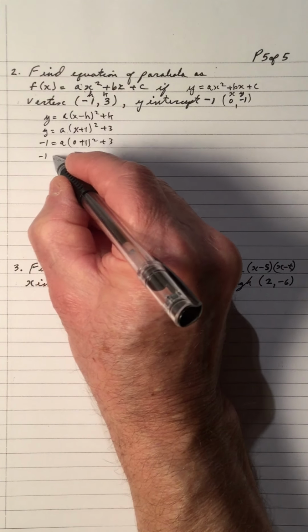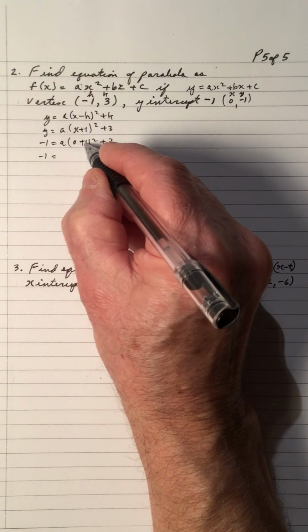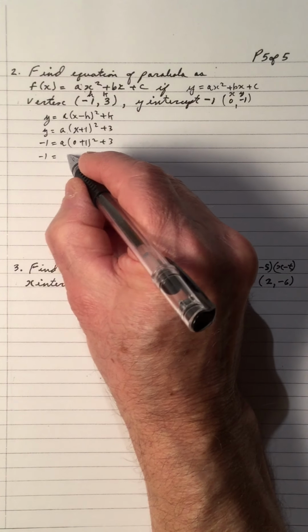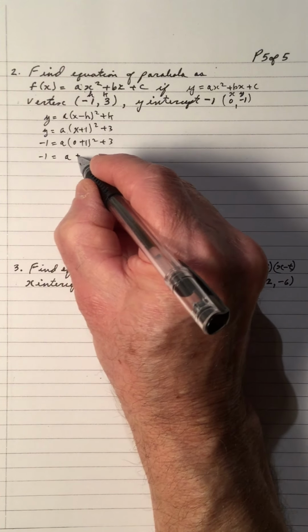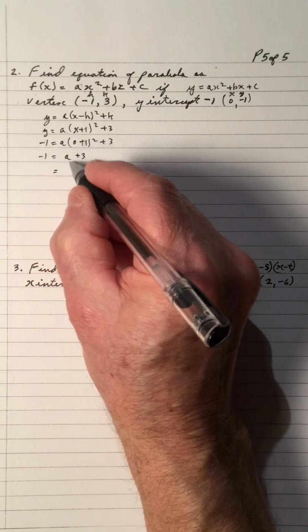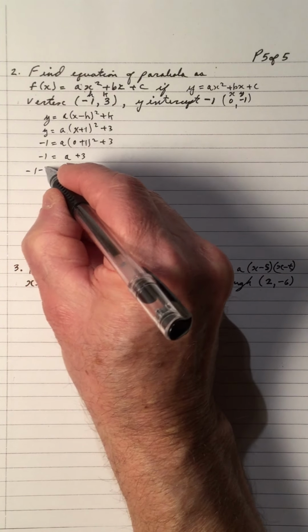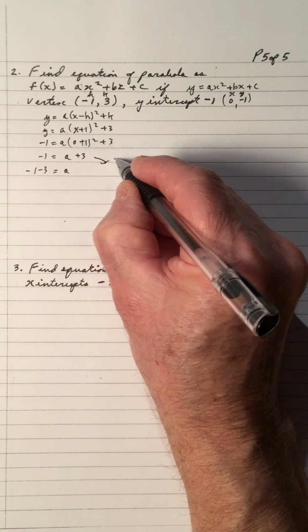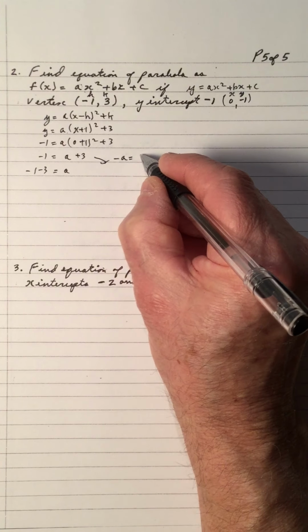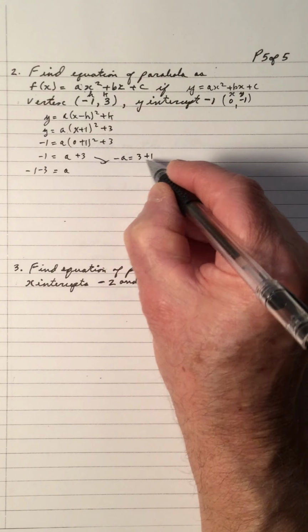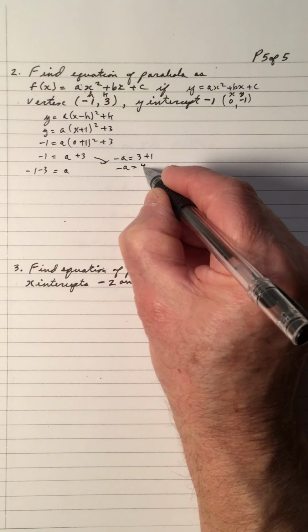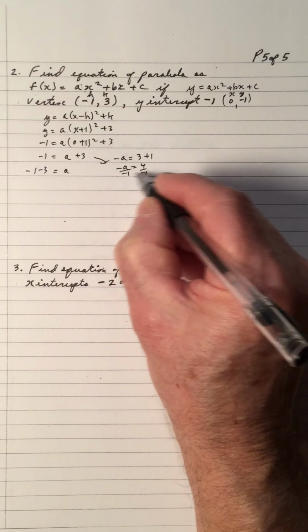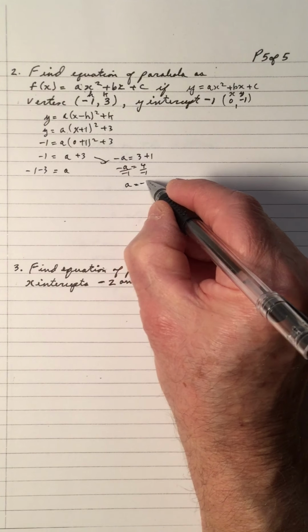We take our time and simplify that. 0 plus 1 is 1. 1 squared is 1, so we get 1a plus 3. And we can leave the a there. We could move the a to the left and move the 1 to the right, and then divide by negative 1 or multiply by negative 1. We get negative 4.